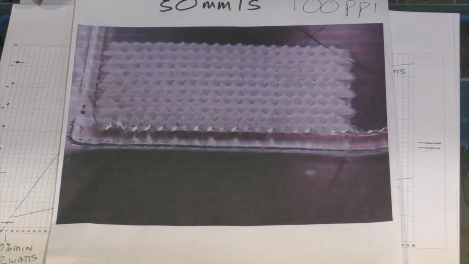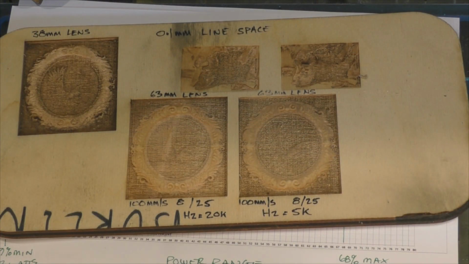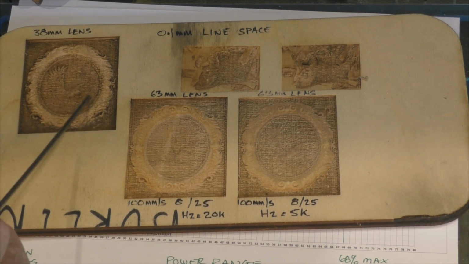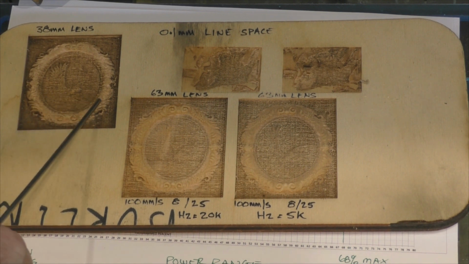I keep reminding you of this because this was quite a fabulous finding, to know how the machine drives bitmaps. One of the big differences between doing a photograph or a graphic and this sort of 3D engraving work is that we have to use different power for different parts of the picture.